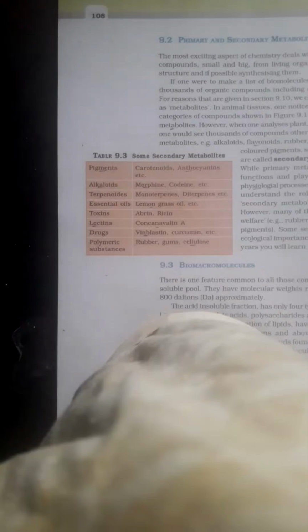In cytoplasm, there are metabolites. These are biomolecules like amino acids, sugars, etc. Metabolites are divided into primary and secondary. The section name is primary and secondary metabolites. Now these are involved in chemical reactions in the cytoplasm. These are amino acids and sugars.